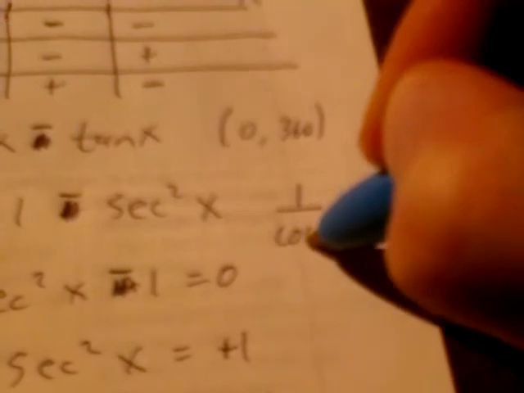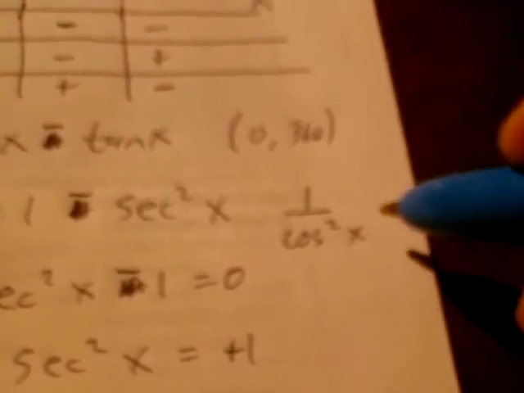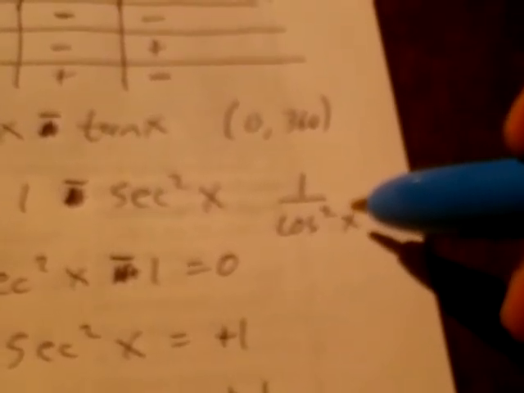And we're going to look here to see if we have a place at which the first derivative might be undefined, and that's right here. So 1 minus secant squared, which is the same as 1 over cosine squared x. And cosine squared x is going to be undefined when we are at pi over 2 and 3 pi over 2. So we need to have those as well. So these are our critical numbers. Pi over 2, pi, and 3 pi over 2.